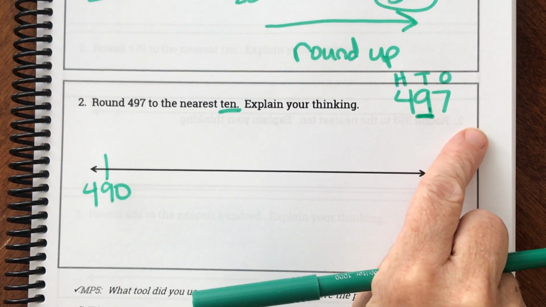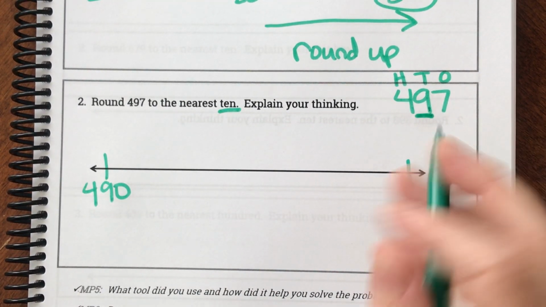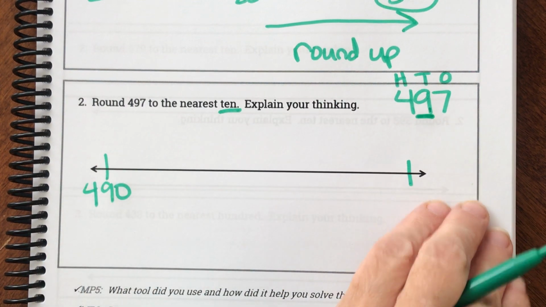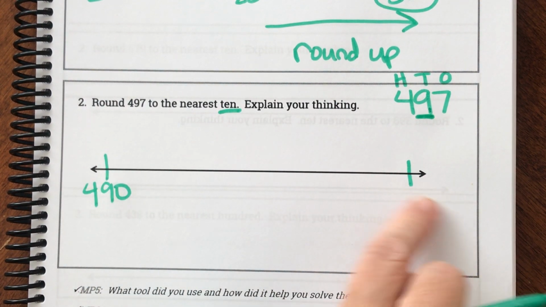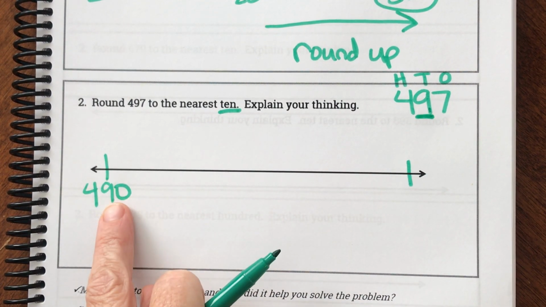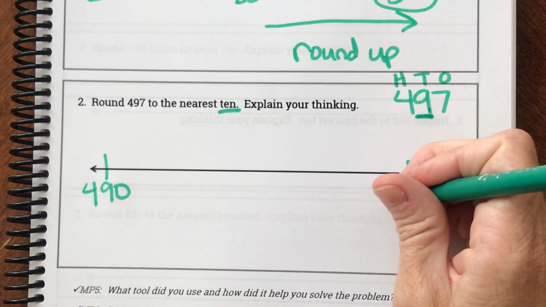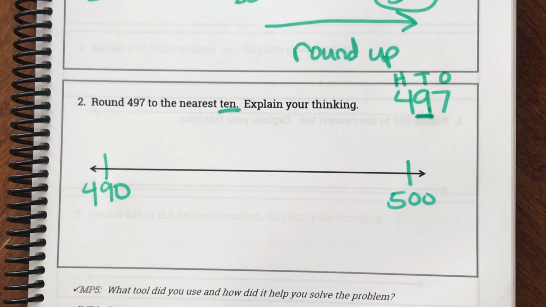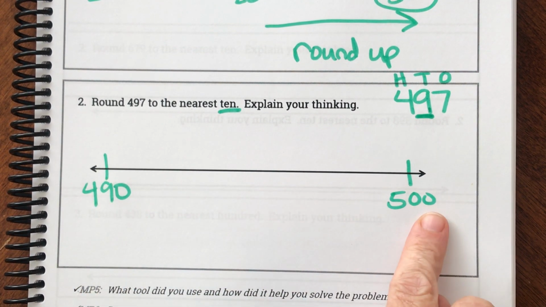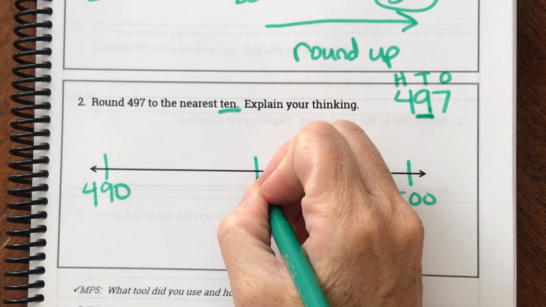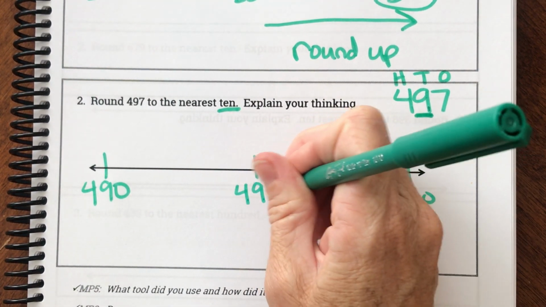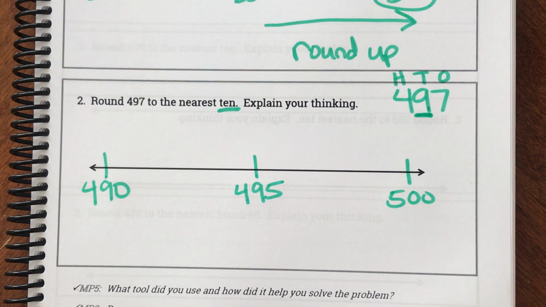So 490. And what's 10 more or one more 10 because I'm dealing with tens? So if I added 10 to 490, I would get 500. Okay, what's going to be right in the middle of 490 and 500? 495. Okay, so where do we put our number?